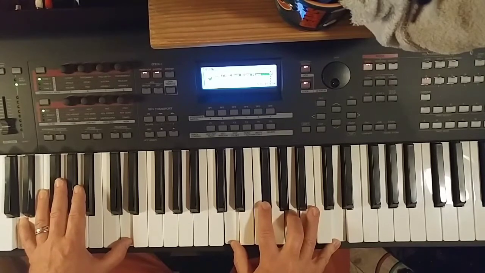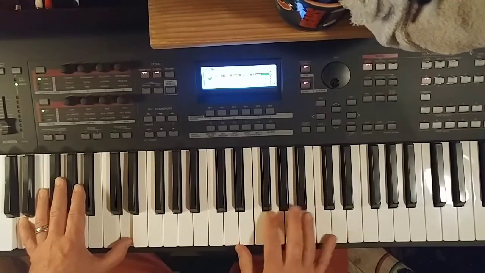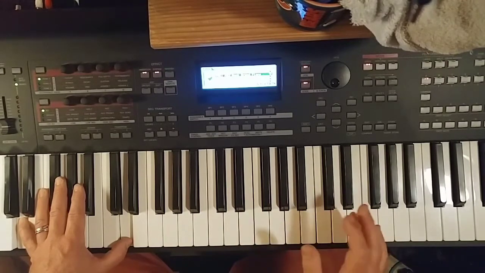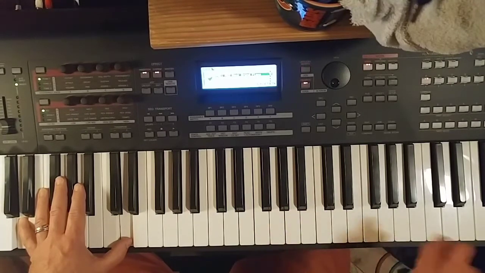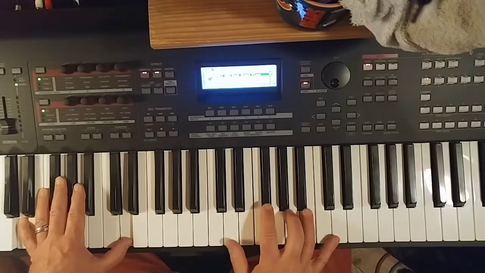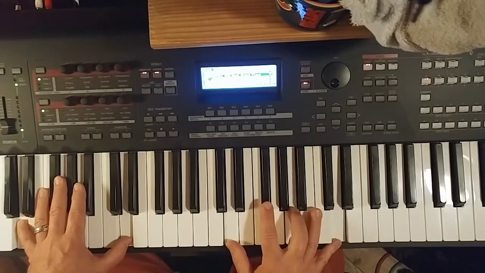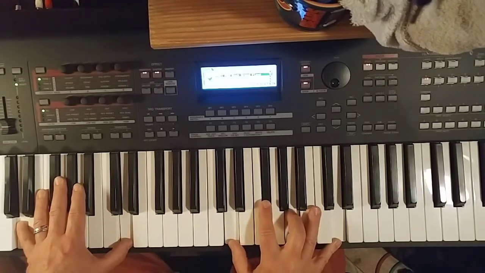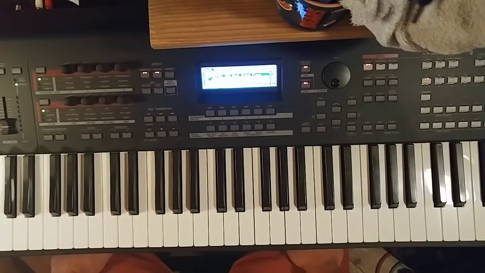So just remember, you have a chromatic scale, which is not missing any notes, and then you have a major scale, which is 8 notes. That's D major. And then you have a triad, which is the 3 notes that make up the chord. Those are some pretty good basics for you to know.